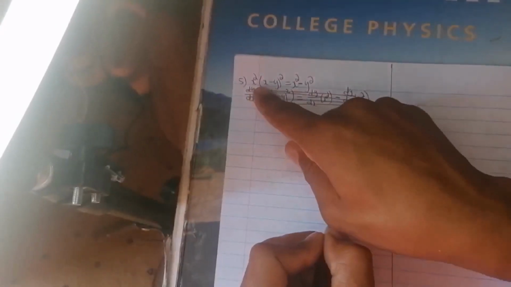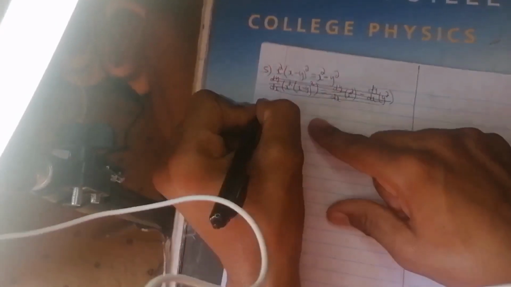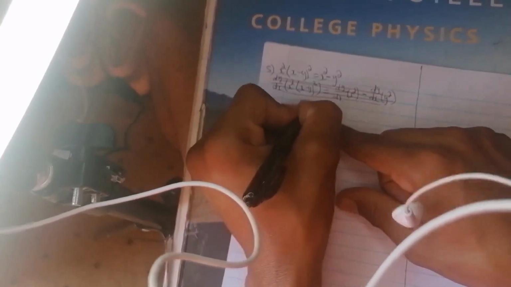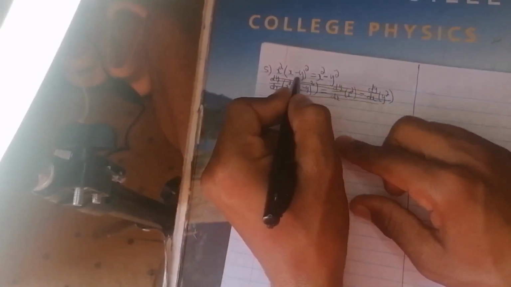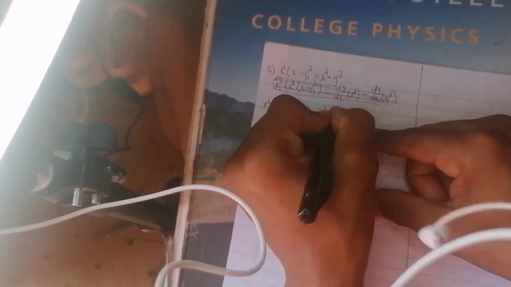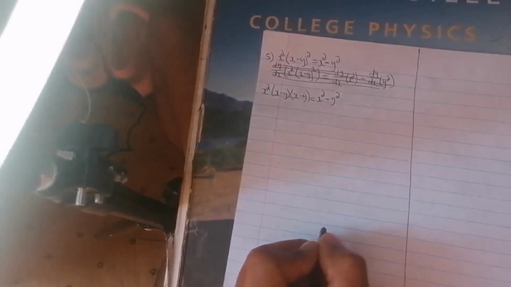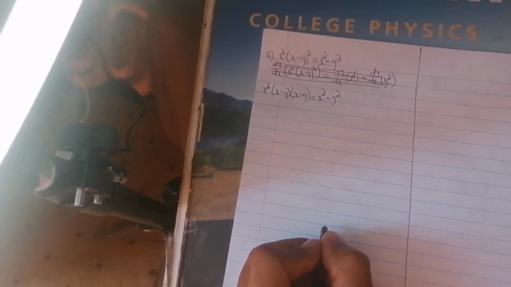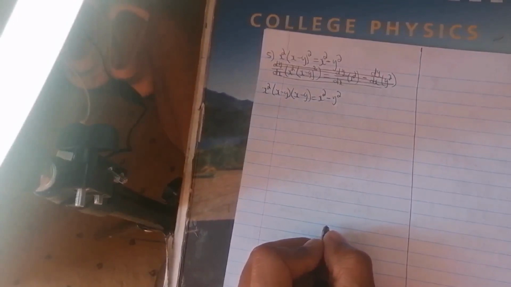I rather simplify this. So x squared, x minus y, I'm repeating this 2 times, equals x squared minus y squared. Right. And let's look at something here. Let's try to wait a bit.